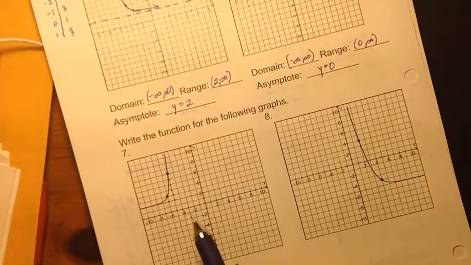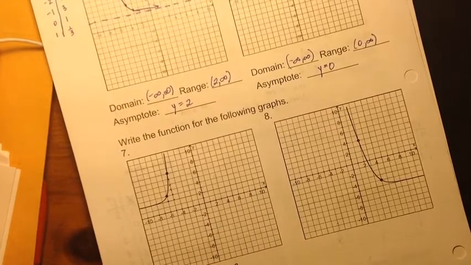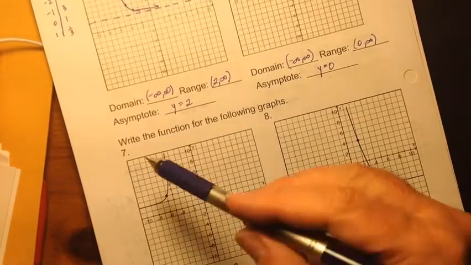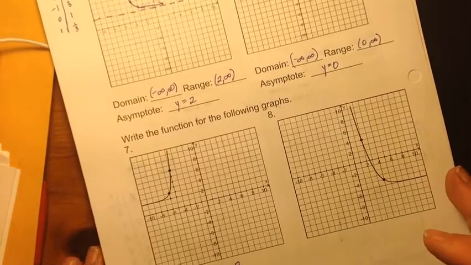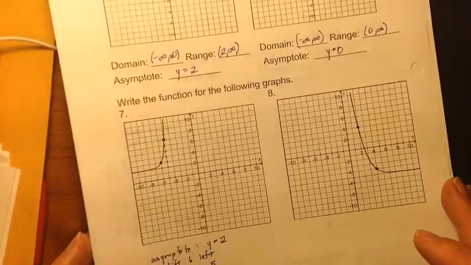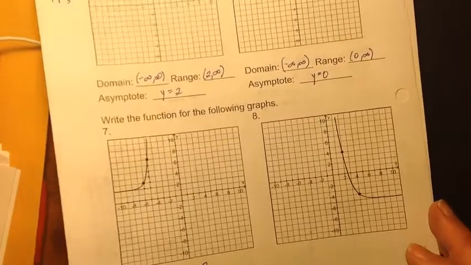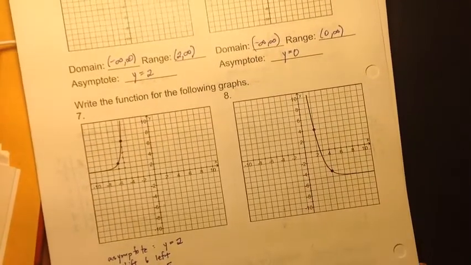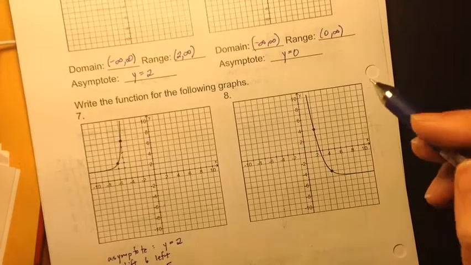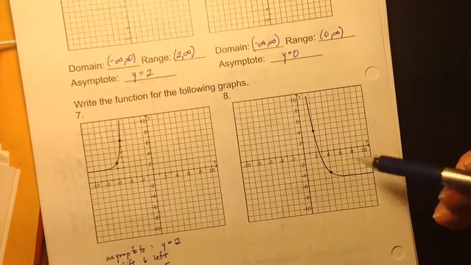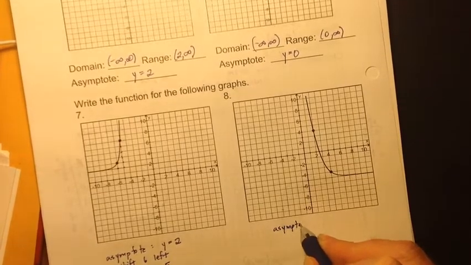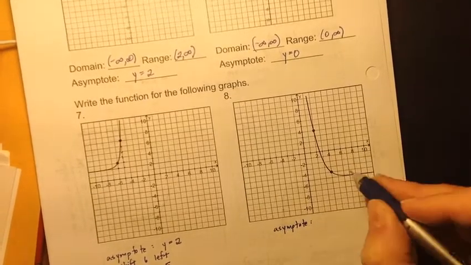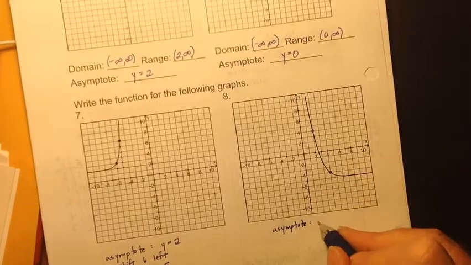So if I put in -5, -5 plus 6 is 1, that's 5 plus 2 is 7, it's going through the point -5, 7, and that works. Okay? Number 8, last problem. I've got asymptote, which indicates the vertical shift at y equals -5.